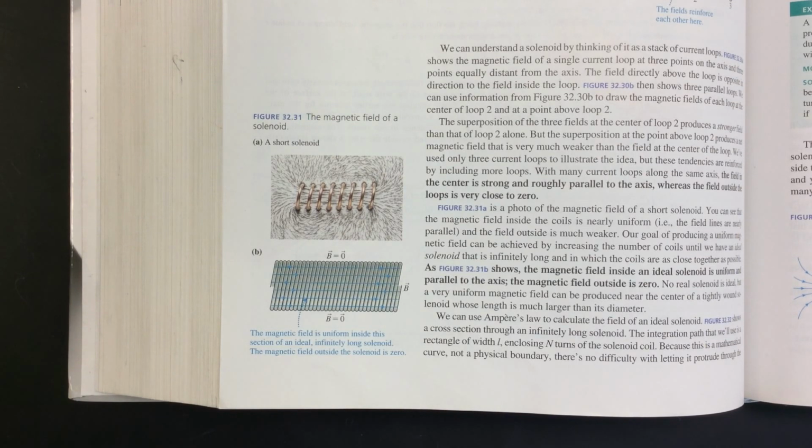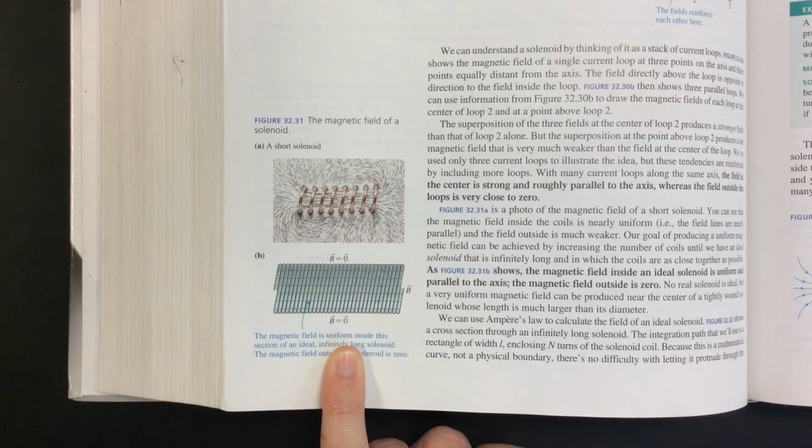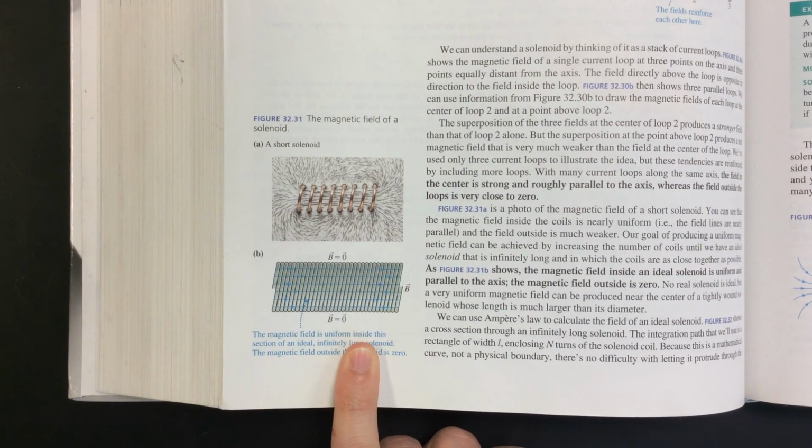So take a second to make sure that makes sense. Why does the magnetic field going in this direction on the outside get completely canceled out? It's because if you have a whole bunch of these wires, the inside would be going this way, and the outside would all be pushing in the opposite direction. They are canceling out when they go in opposite directions.